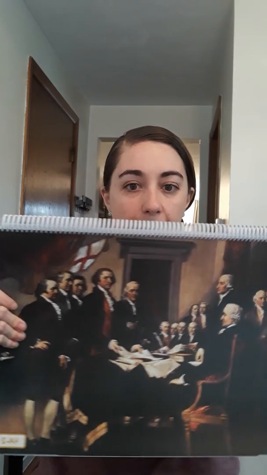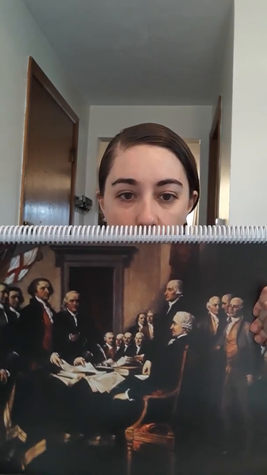Again, this is called a portrait, so this would just be a painting. And you can see George Washington right there and other leaders. All righty.